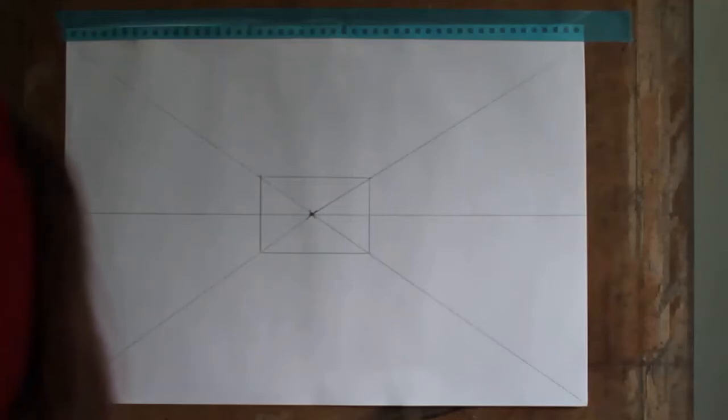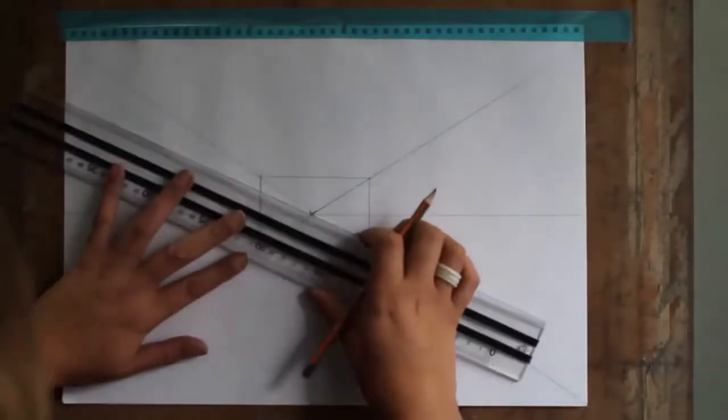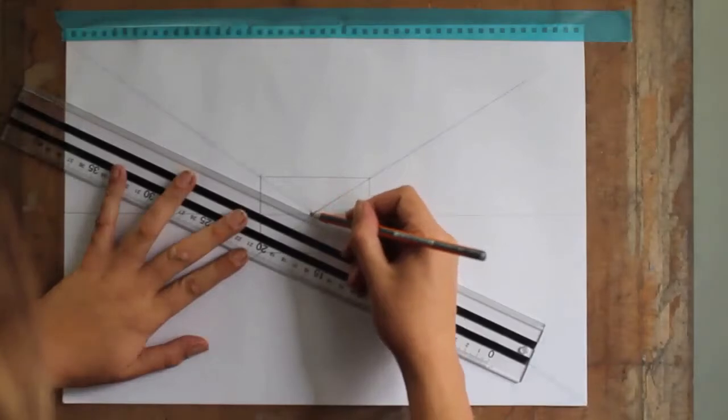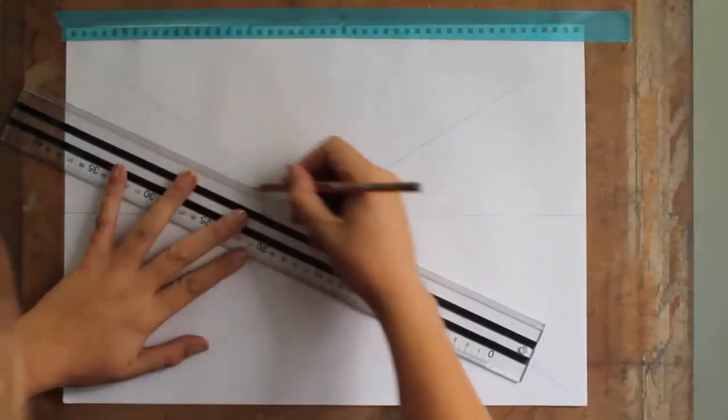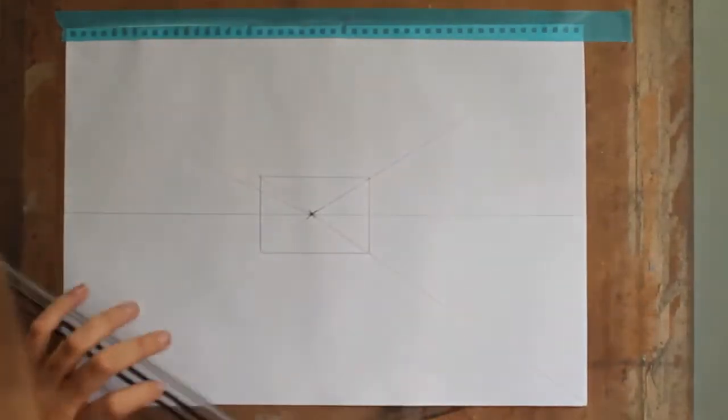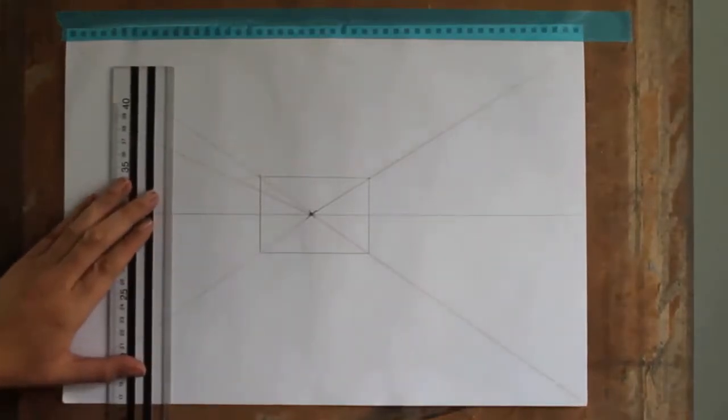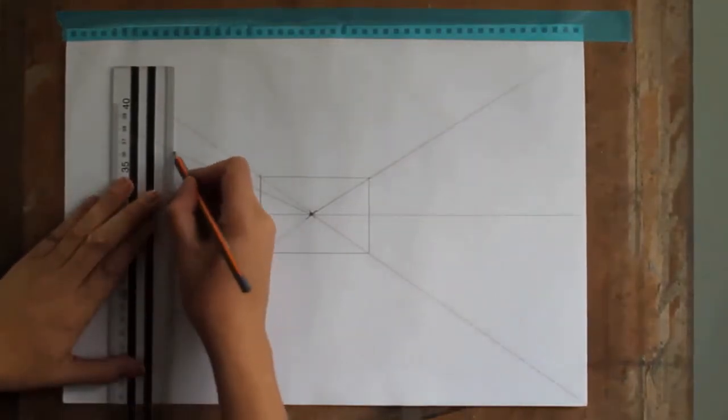Next, we're going to add a door. So draw a line from your vanishing point. It's going to make the top of the door. And next, draw in two vertical lines to create the sides of the door.